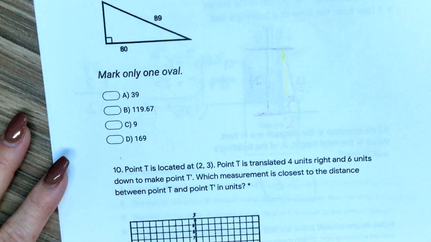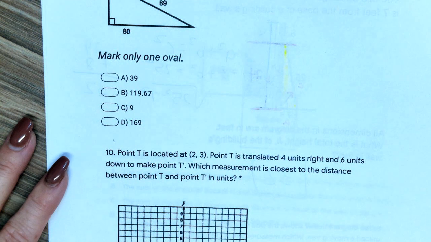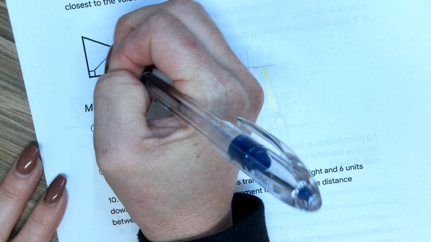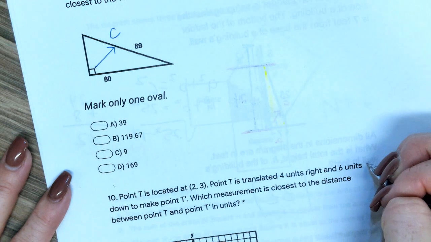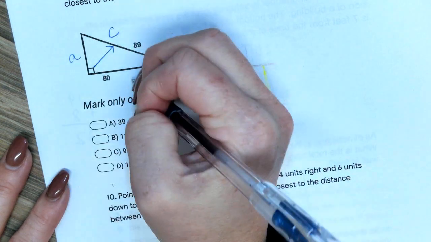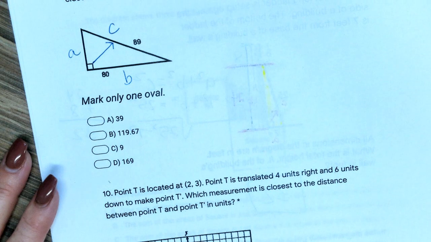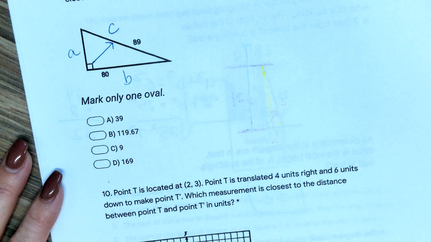Number 9, everybody find the right angle. Draw a line across from it. This side has to be side C. So we'll call this A and this B. I don't see you writing. If I'm writing, you're writing.